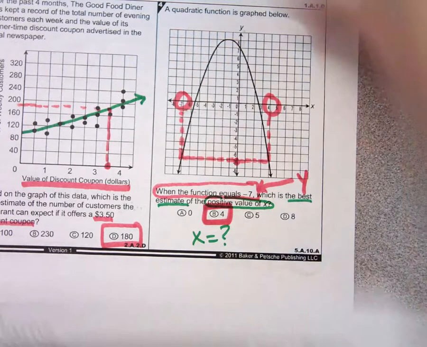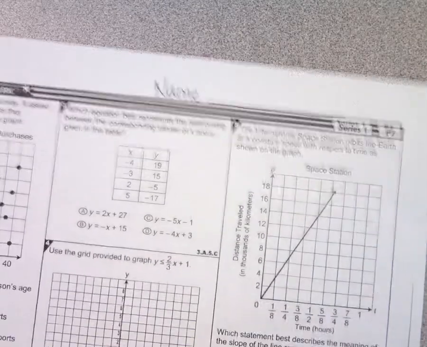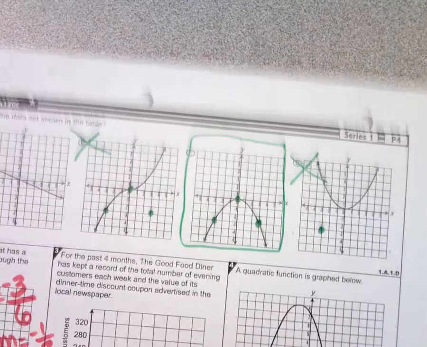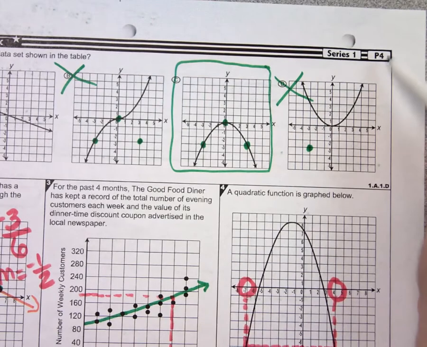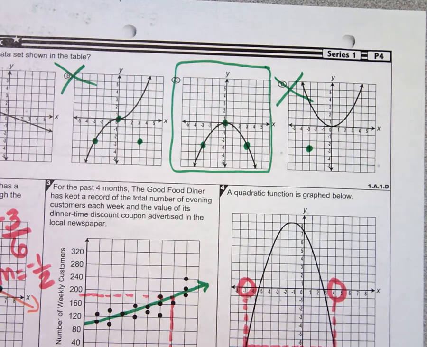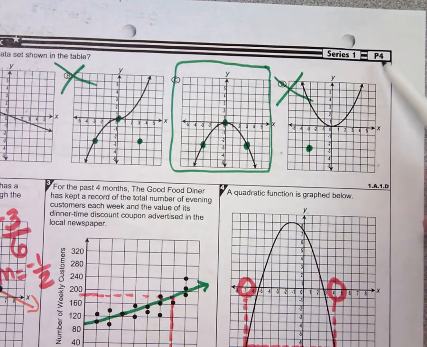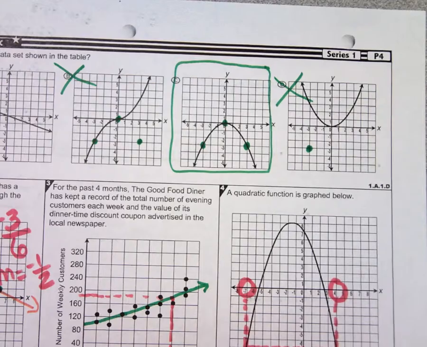So the next one I'm going to have you do, before I talk about that, put this in your folder. Put your page 3 and your page 4 in your folder. Remember, when the EOC is over, then I will collect your folders and I will make sure that everything's in there. Plus, I will also make sure that everything has been completed in your folder. So go ahead and put page 3 and page 4 in your folder.